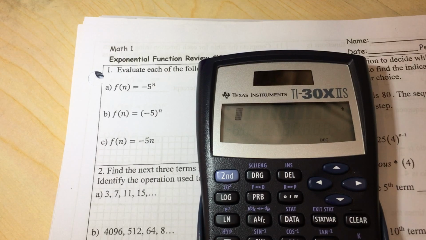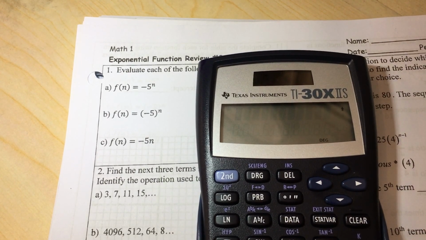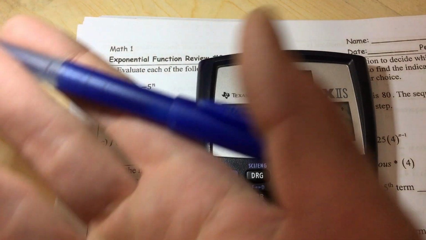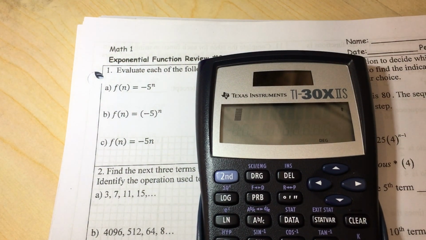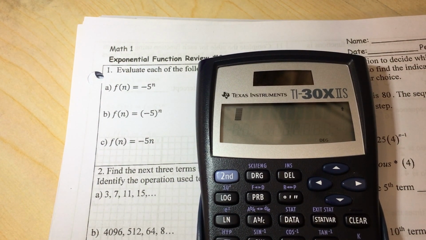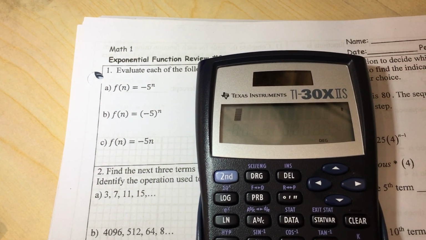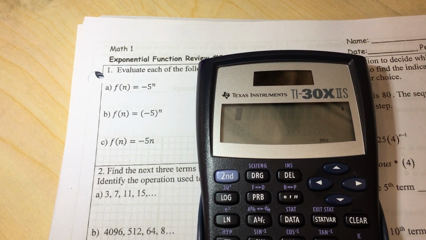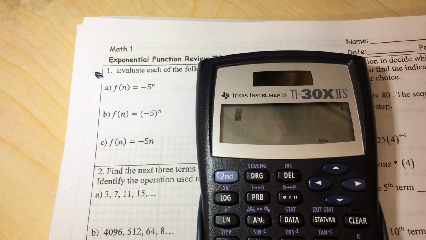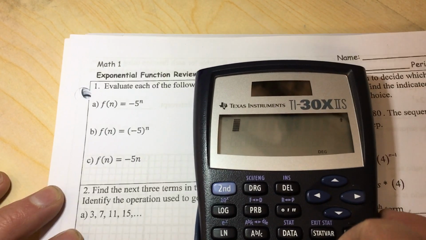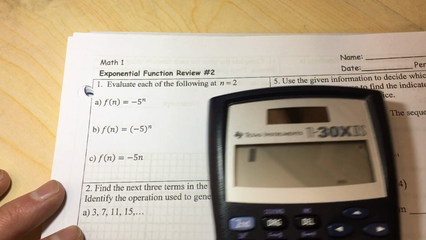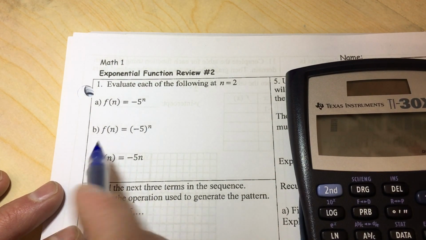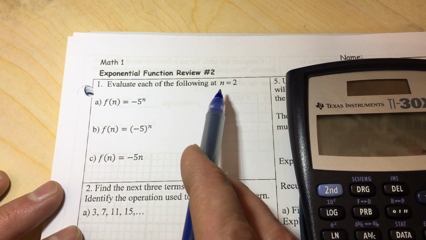You should have one of these calculators out next to you when you're taking the test, and you should have a writing utensil. So I'm going to use both in the review. You should use it in the test, so make sure you are using it. If you are not using a calculator, you're not doing the test right. So make sure you have one by your side.